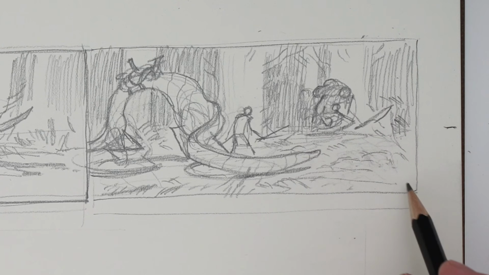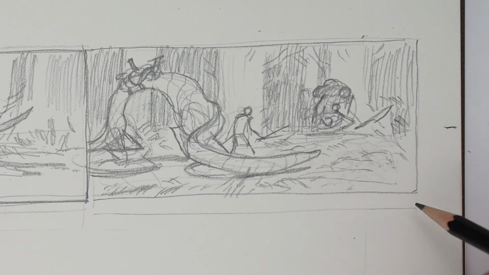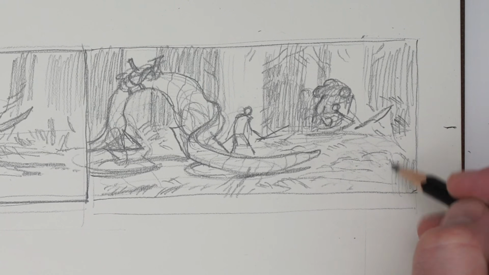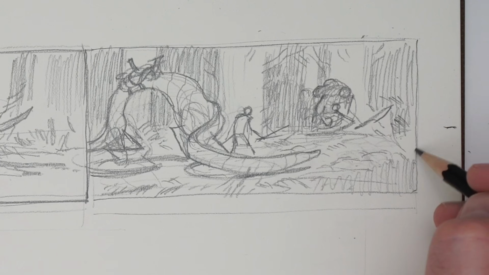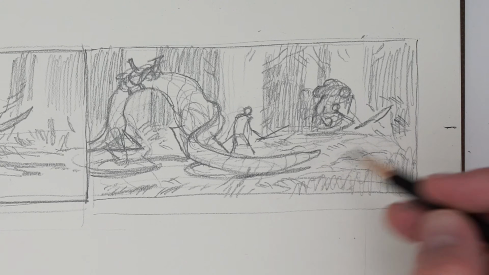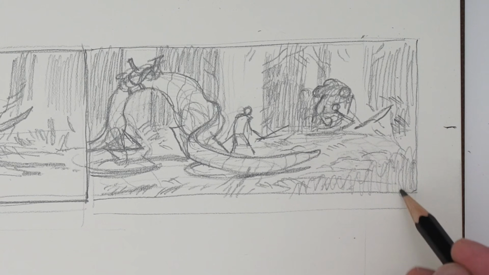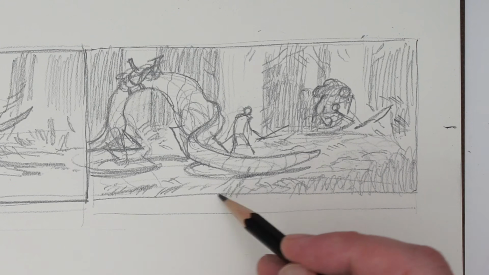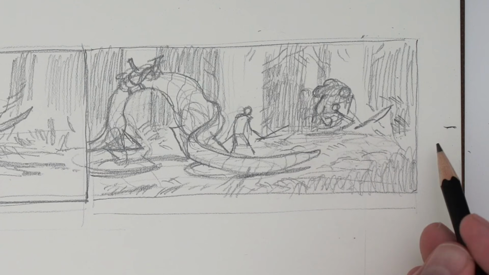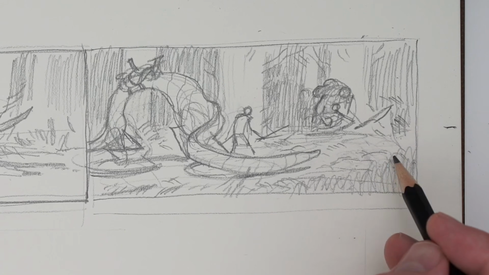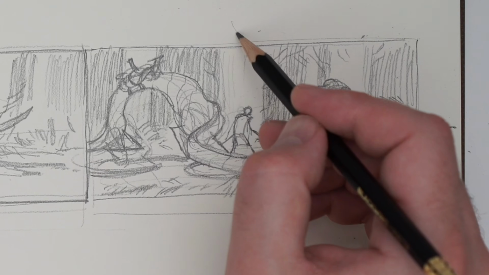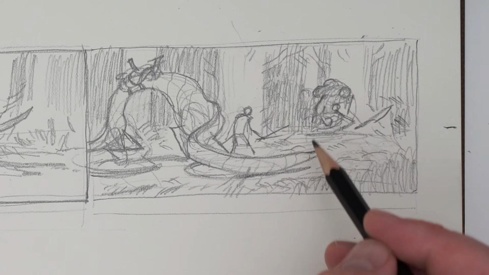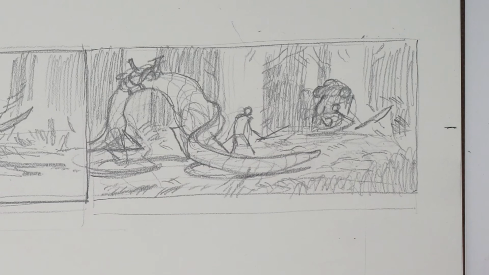The other thing we can consider is that potentially some of this will be in shadow. So we could say this is still just grass or some sort of ground, but here it's in shadow, with the idea of moonlight coming down, something like that.